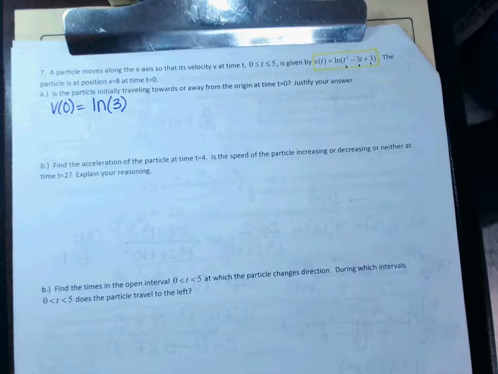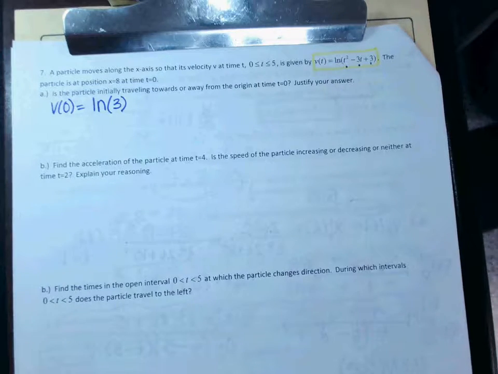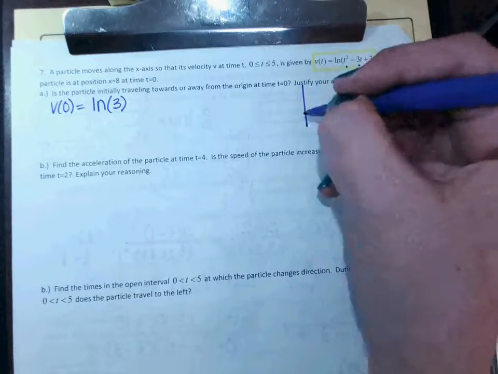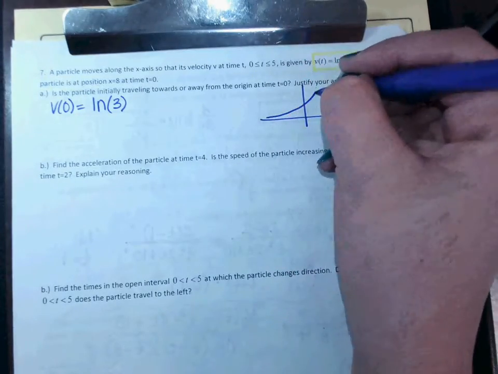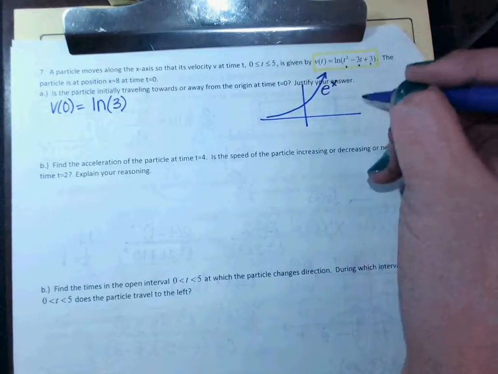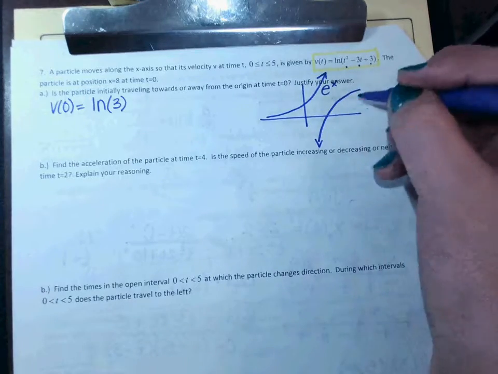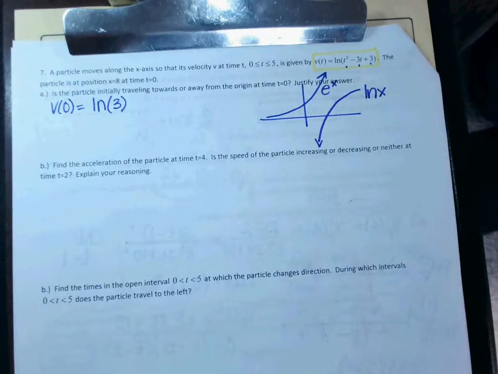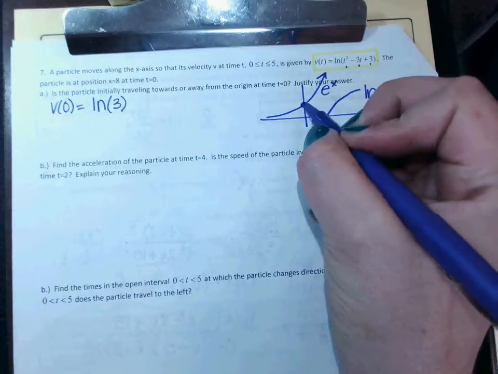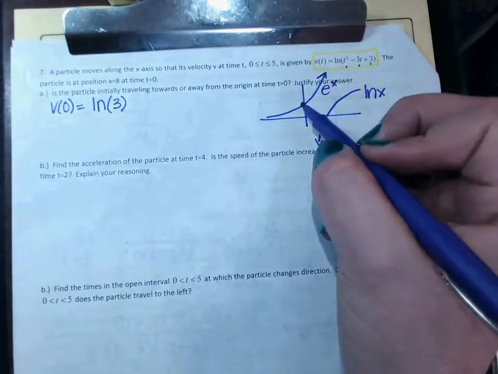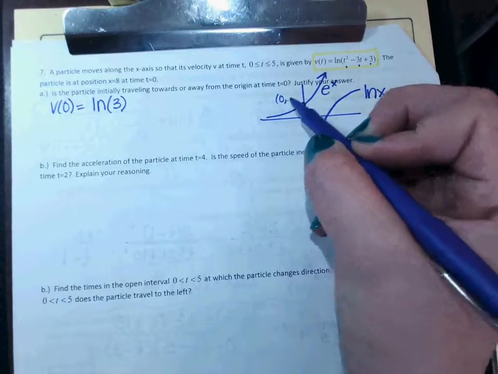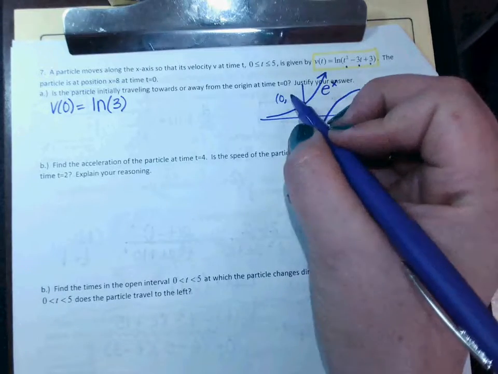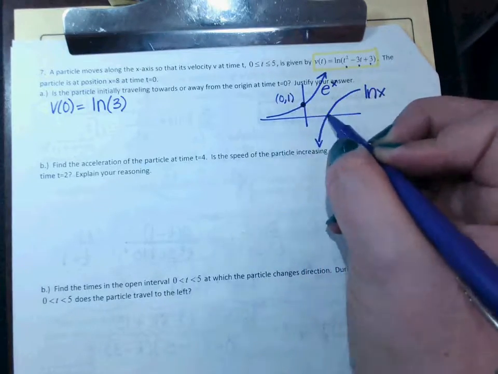Okay, now this is where your knowledge of ln's is going to maybe mess you up on this one. I'm going to draw a little sketch over here. Here's e to the x, yeah? Here's ln x. Remember, they're inverses, so they're like flipped of each other. What is this point here? On e to the x, 0, comma what? 1. So then what is this point here?